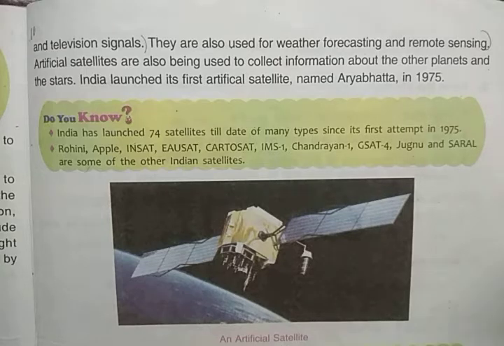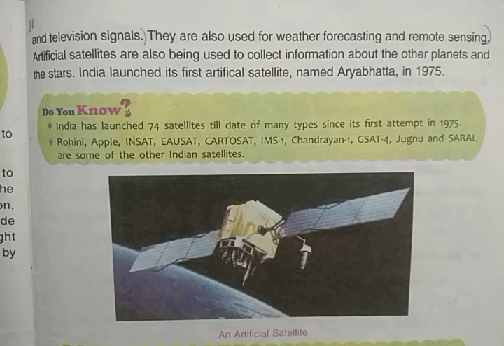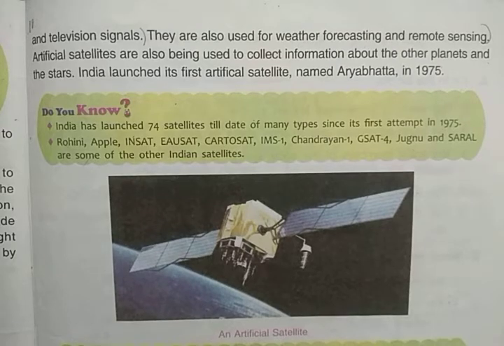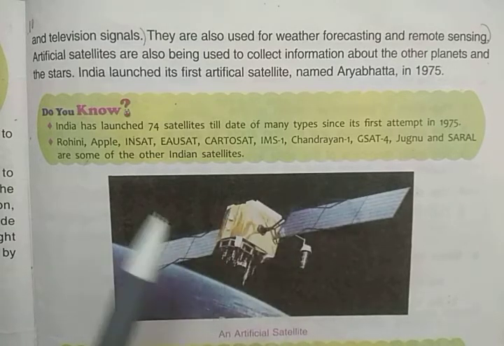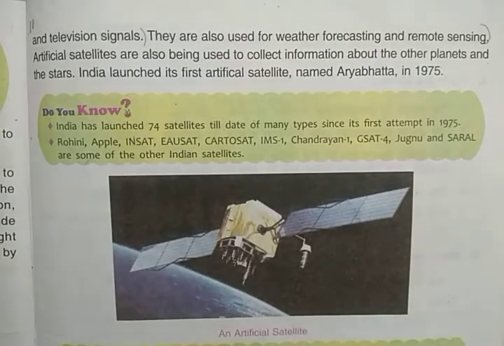सिमिलरली टेलीफोन, मोबाइल्स के जो हैं वो सिग्नल्स कैसे वन प्लेस टू अदर प्लेस मूव करते हैं. सिमिलरली टेलीविजन, आप सेम चैनल आप वर्ल्ड में कहीं भी देख सकते हैं ओनली बिकॉज ऑफ दीज सैटेलाइट्स. एंड यू कैन सी हियर द पिक्चर ऑफ सैटेलाइट. दे आर ऑल्सो यूज्ड फॉर वेदर फोरकास्टिंग एंड रिमोट सेंसिंग.